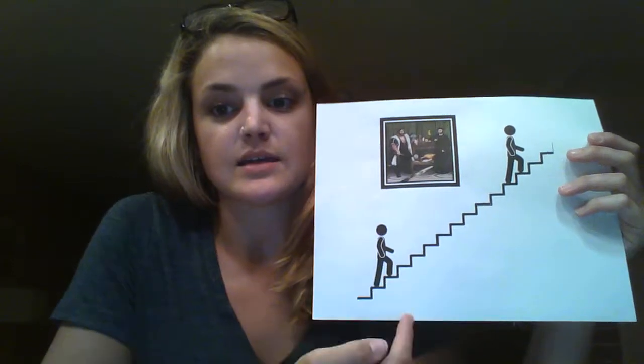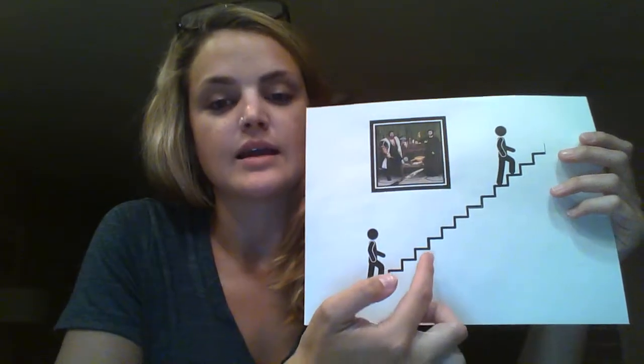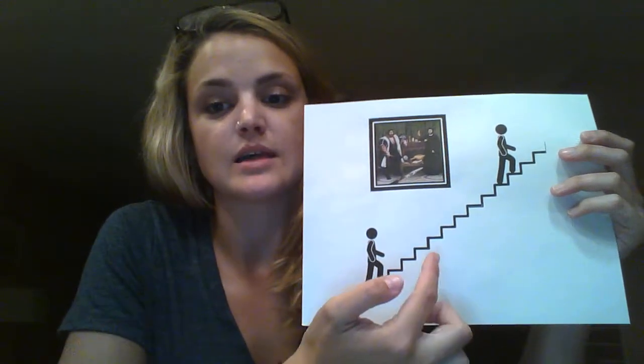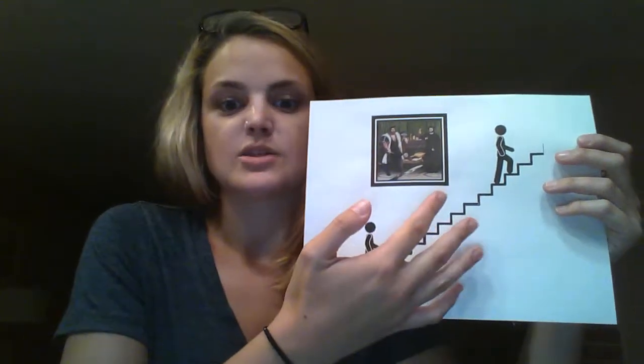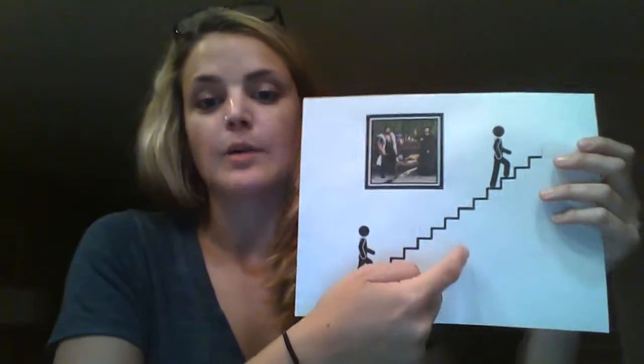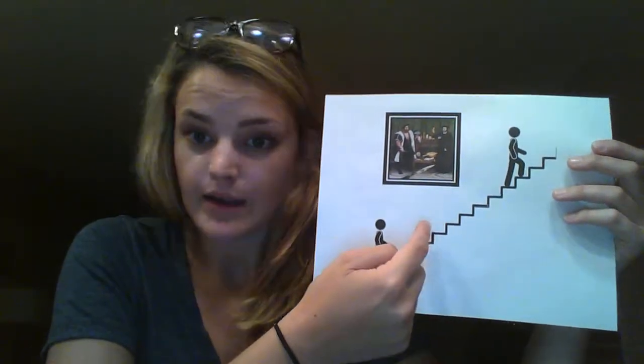Then, as they ascended, the skull slowly disappears and they gain a better view of the objects on the table at the center of the painting, all of these worldly possessions and accomplishments. But then, as they reach the top of the stairs and try to look back at these accomplishments, all they are met with yet again is the skull.